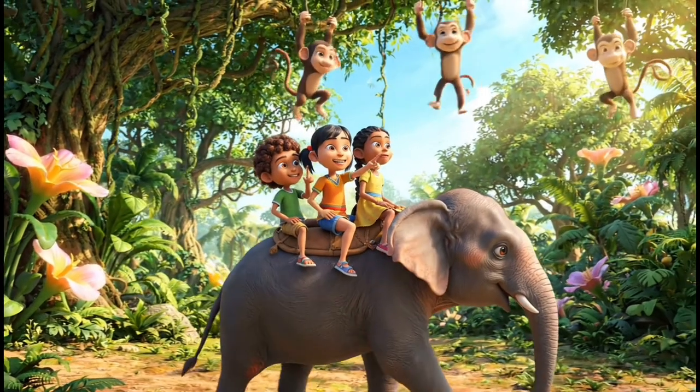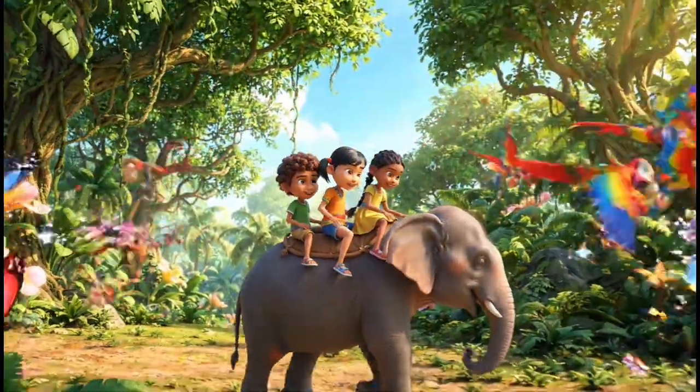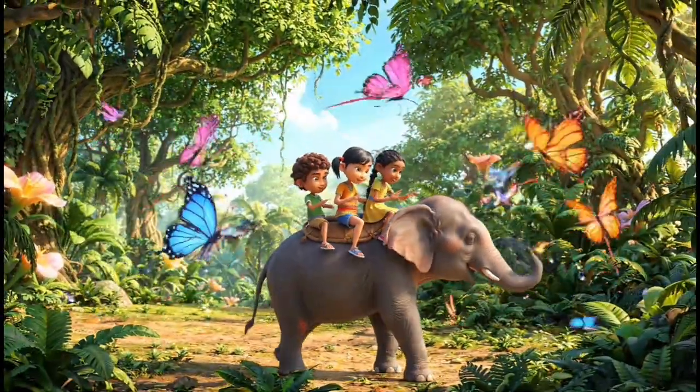Wow, look at the monkeys swinging! And the parrots are flying right over us! This is the best adventure ever!